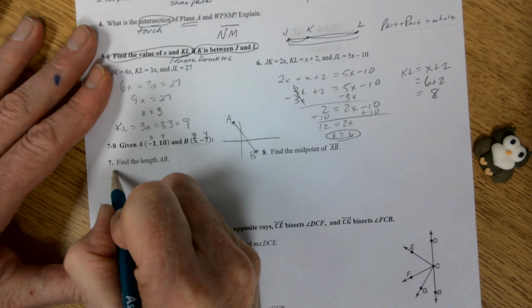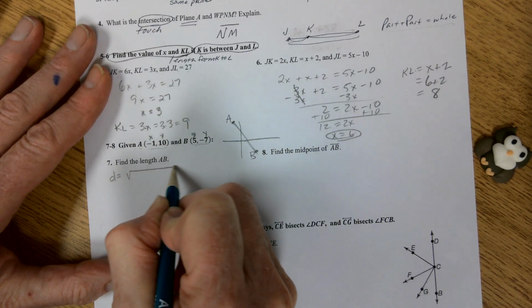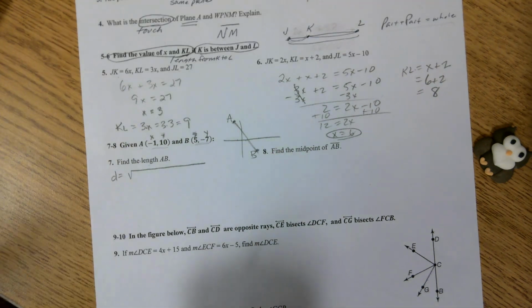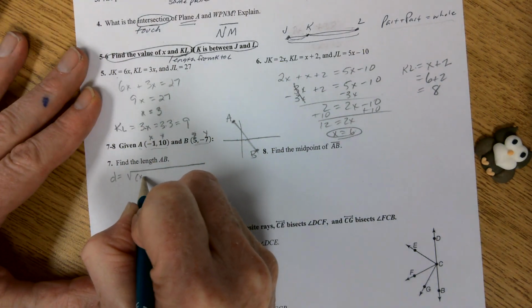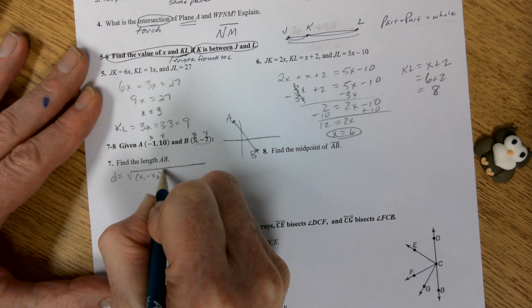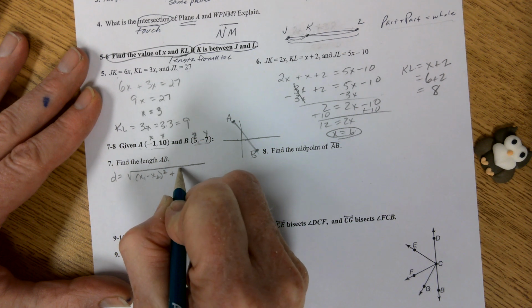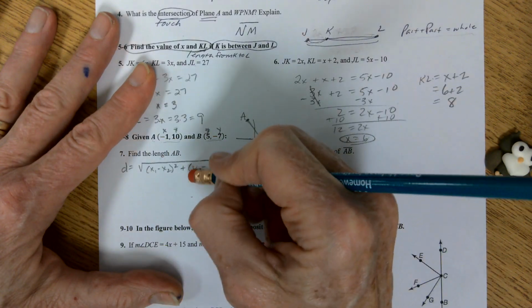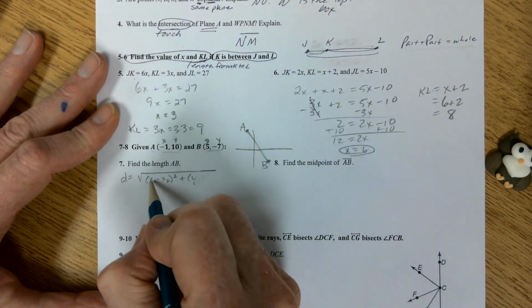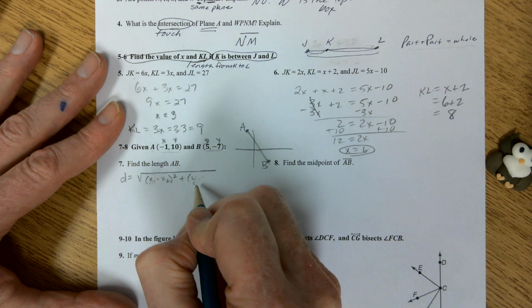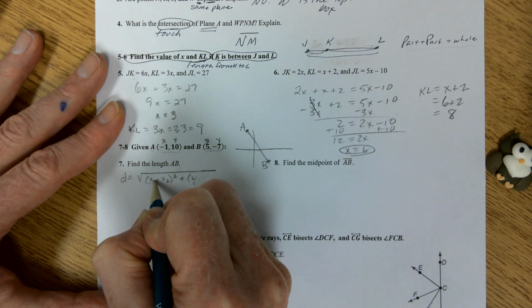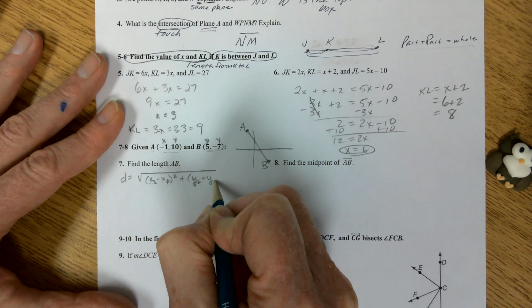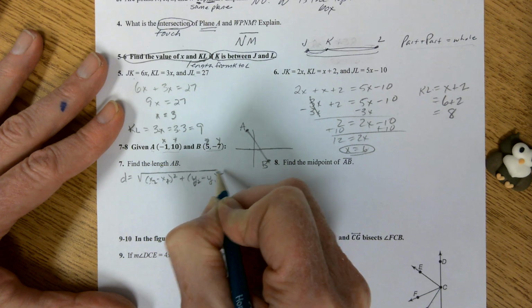The distance formula is distance equals the square root. You should have this on your cheat sheet. If you don't, put it on your cheat sheet. You subtract the x's, square it, and then add, subtract your y's. It doesn't really matter the order on this because you're squaring it. It's usually 2 minus 1, but since I wrote 1, I'm going to write, well, let me do it right. 2 minus 1. 2 minus 1. It doesn't really matter the order because you square it, though.